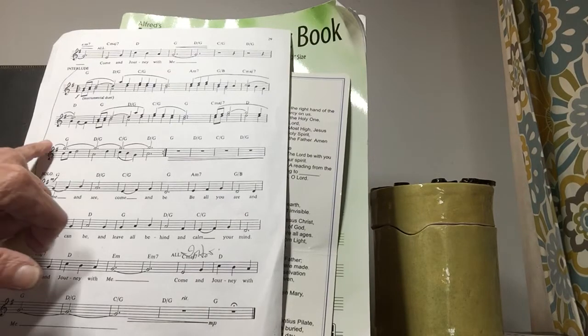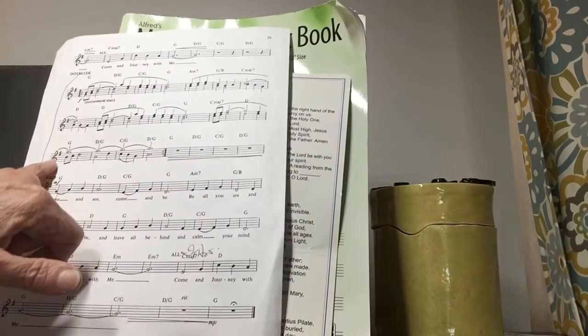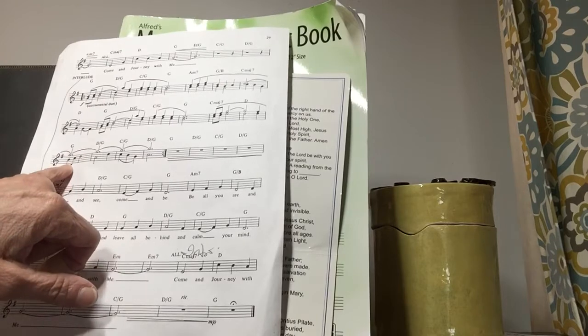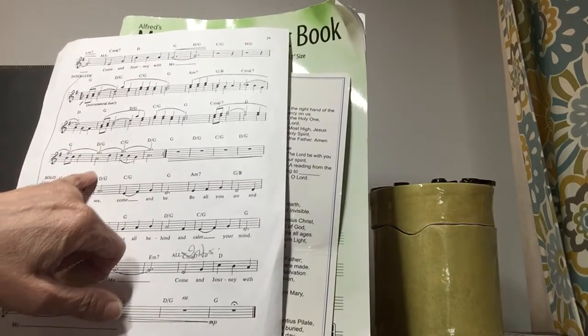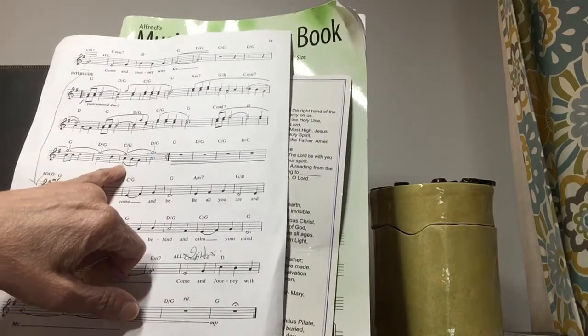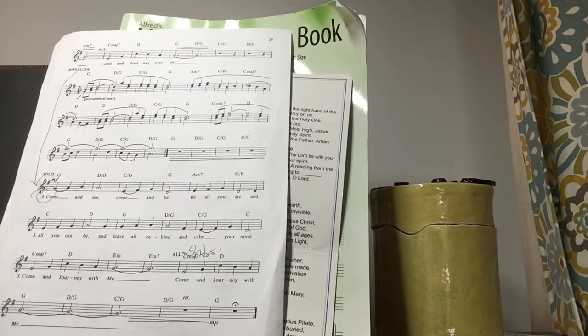And then look at this note, would just hold for 12 measures. 3, 6, 9, 12, and G. And then the voice underneath is going. Four measures of rest. G, D, C. Here comes verse 3.